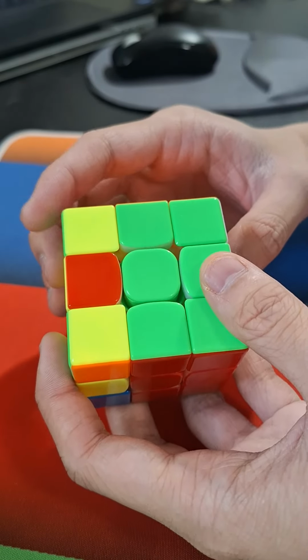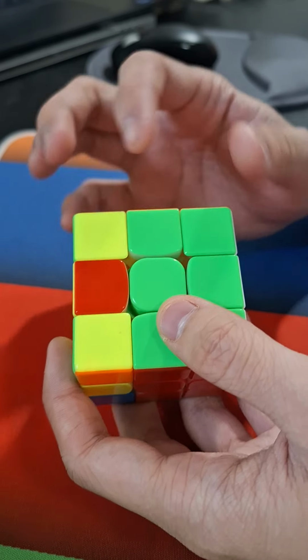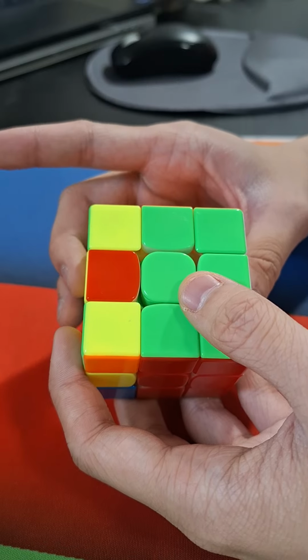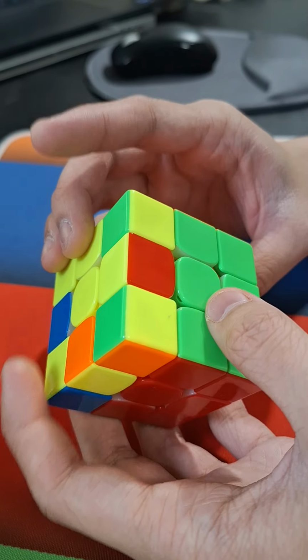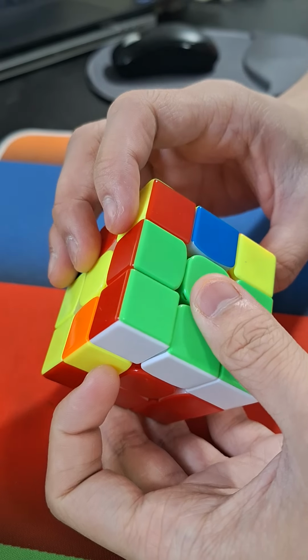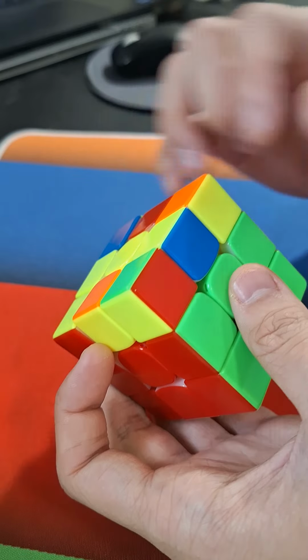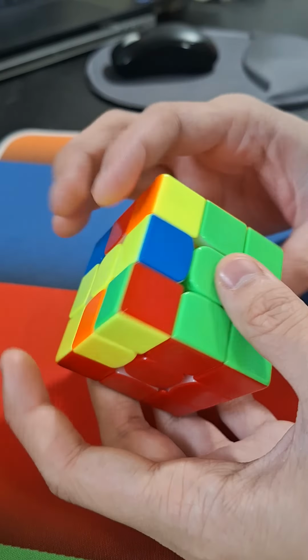So it's not actually breaking up as much as even the edge insertion algorithm, but all I really want you to do is setup move with an F, sexy move, R U R prime U prime, F prime, which undoes that initial setup move.